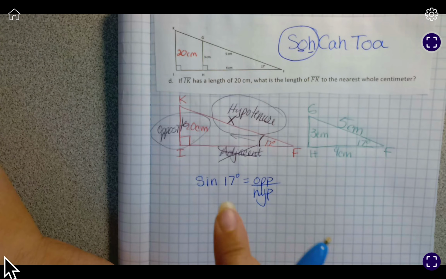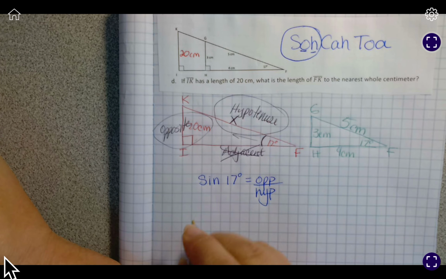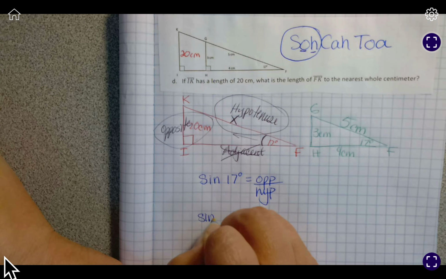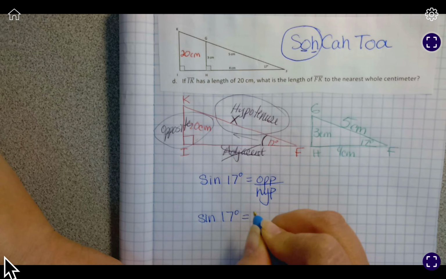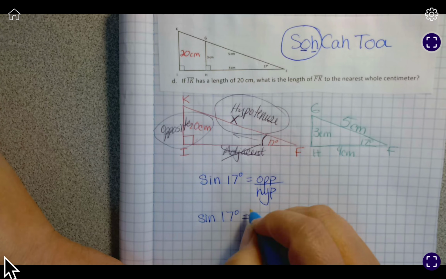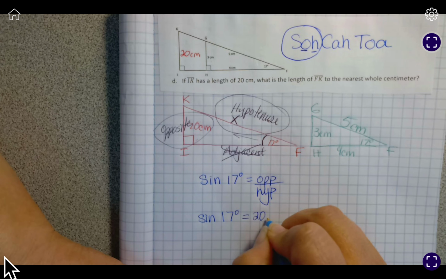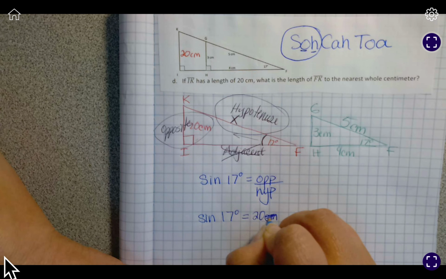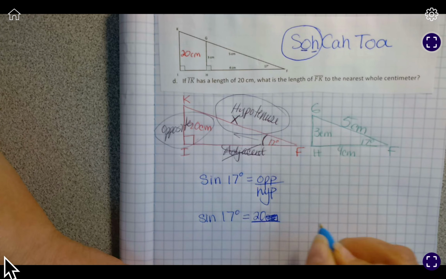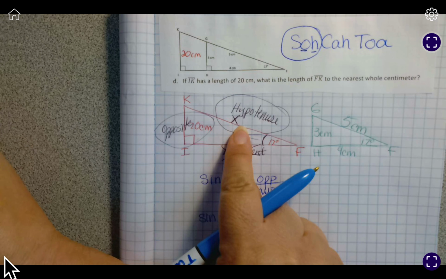And I know that the sine of 17 degrees is equal to, this is 20, that's 20 centimeters. I'm not going to worry about the centimeters, we'll just add it at the end. And the hypotenuse is the one I'm looking for. I don't know what it is. I'm going to write down X.